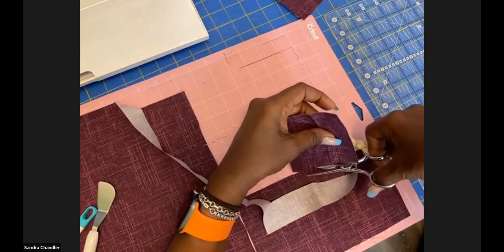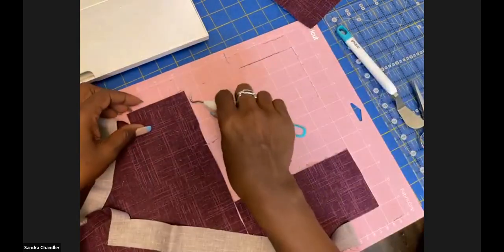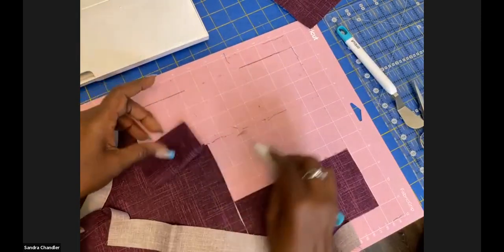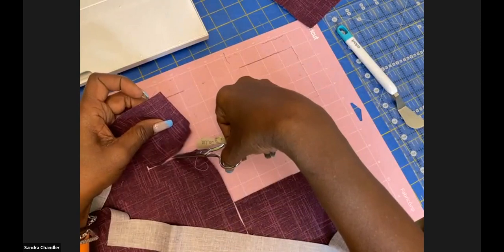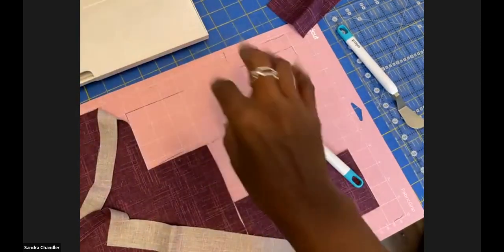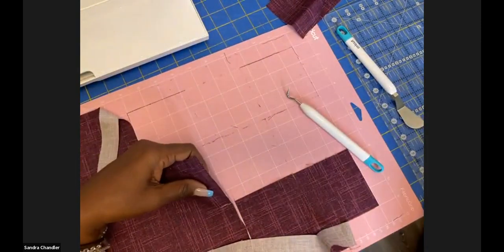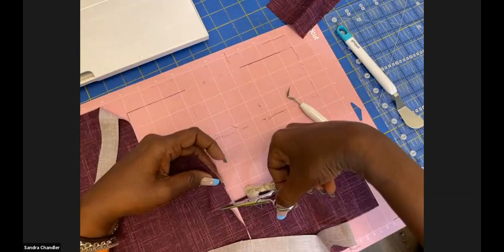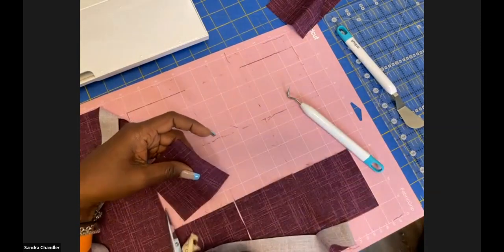This is great also for paper piecing. You can actually cut out the paper piece templates, the templates that you sew around, like the half square, the hexagons. You can cut those out with your Cricut. So you never run out.